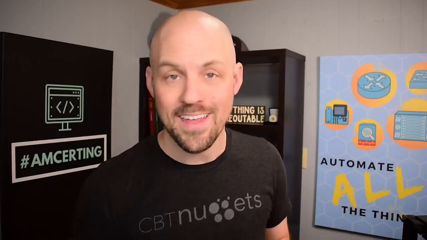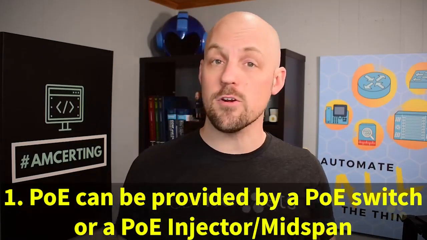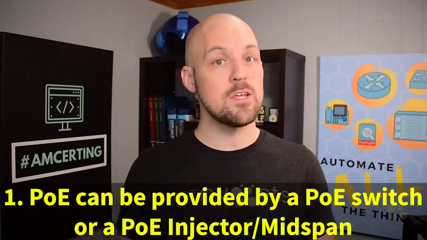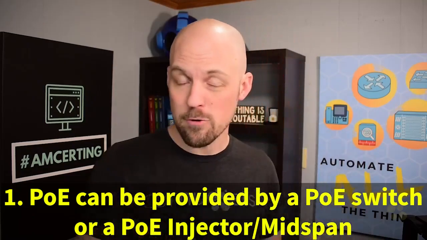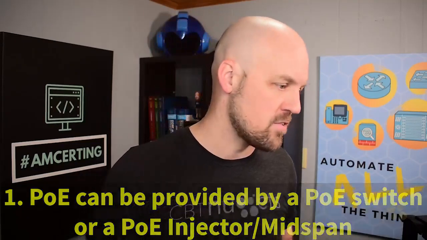So as we look at our campus designs, we need to consider PoE and Wake on LAN as part of it. Now, when it comes to PoE, we can provide that power via either a switch, a powered switch, or by using power injectors. And again, we can use a single power injector or we can use a multi-port midspan that's going to deliver power to a lot of different devices at once.